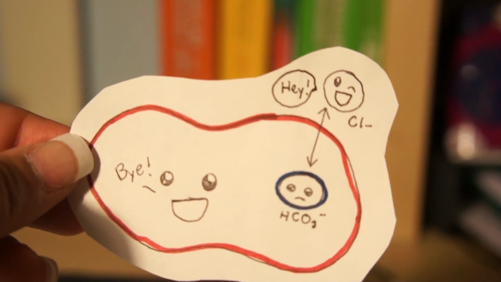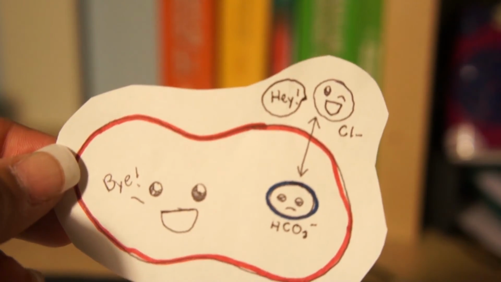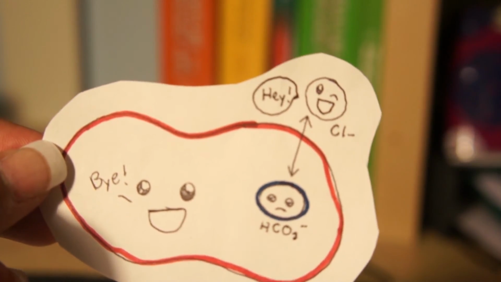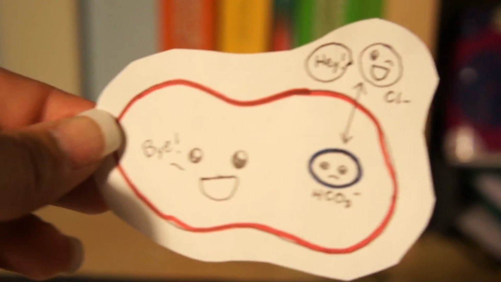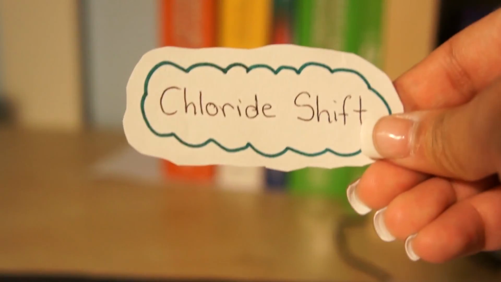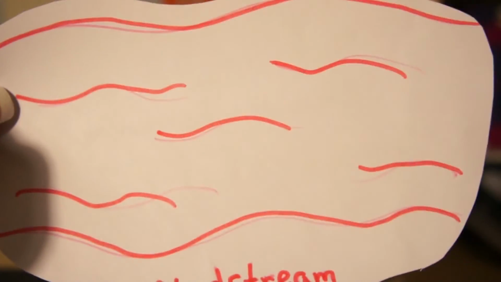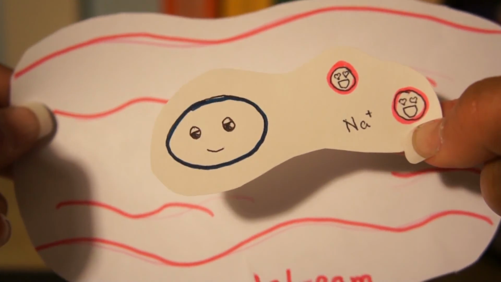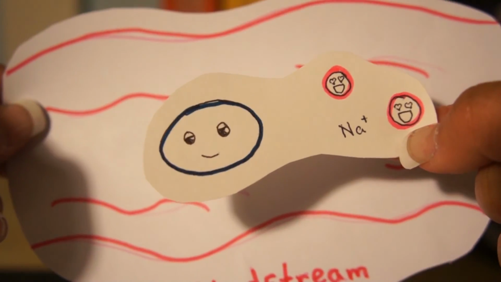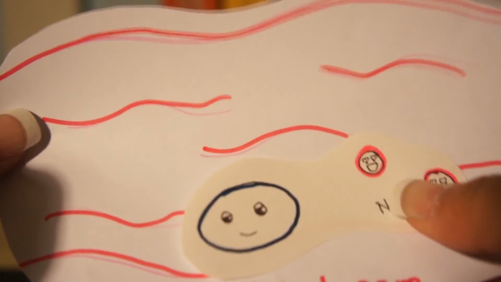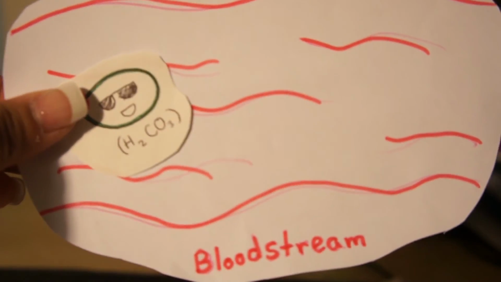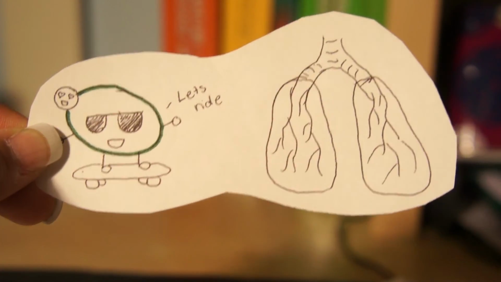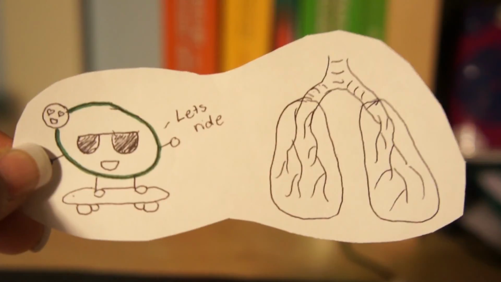The bicarbonate is then pumped out of the cell and exchanged with chloride ions to ensure the erythrocyte remains electrically neutral. This is known as the chloride shift. Eventually the bicarbonate will be able to combine with sodium ions in blood in order to form sodium bicarbonate. This will then be able to travel to the lungs.